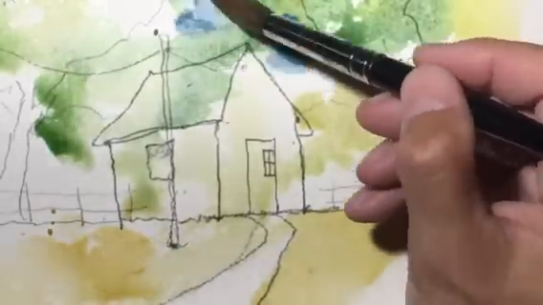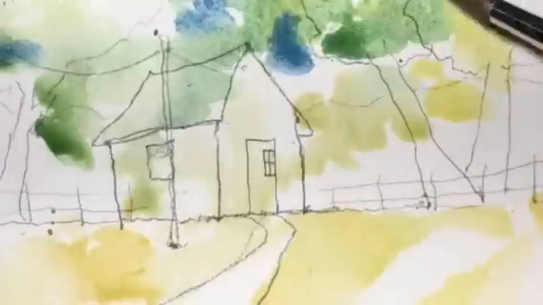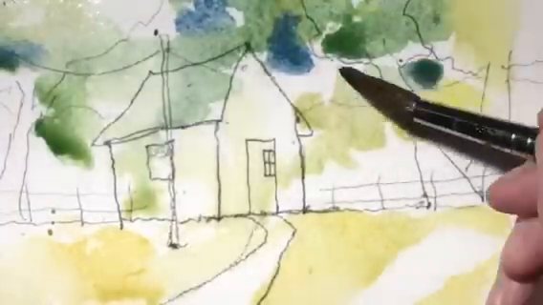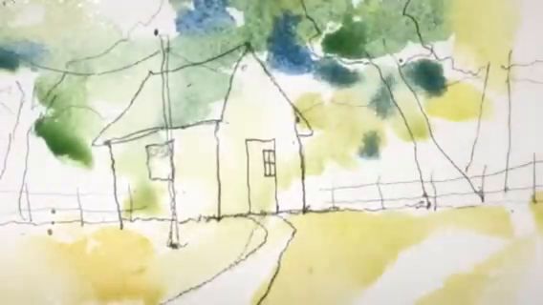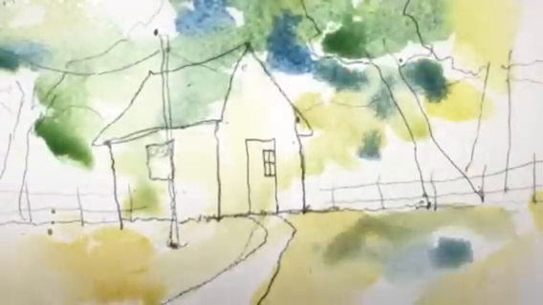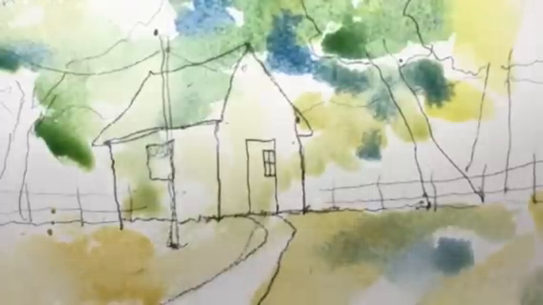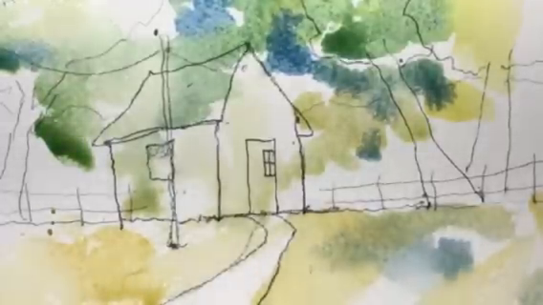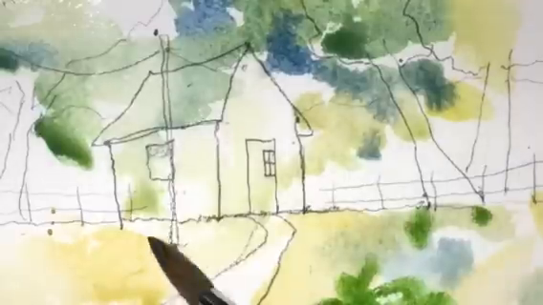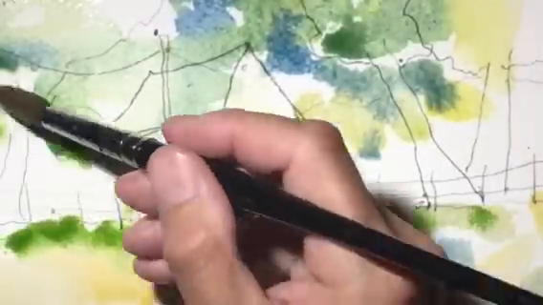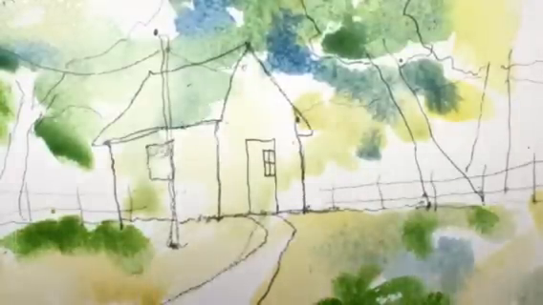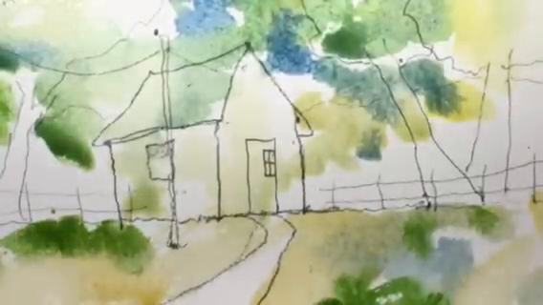Okay, a little more blue here and there, just for the sky kind of feel. Okay, so that's the first wash.